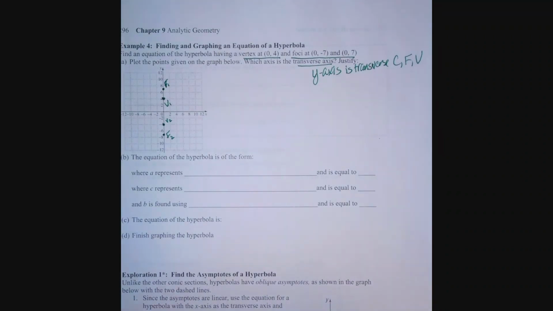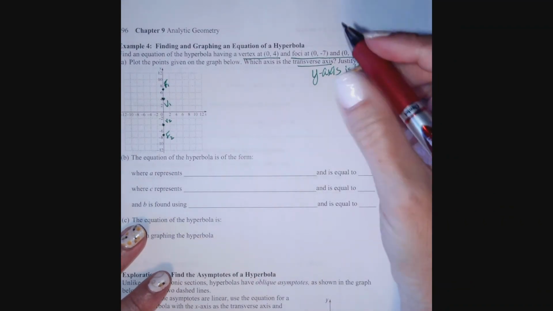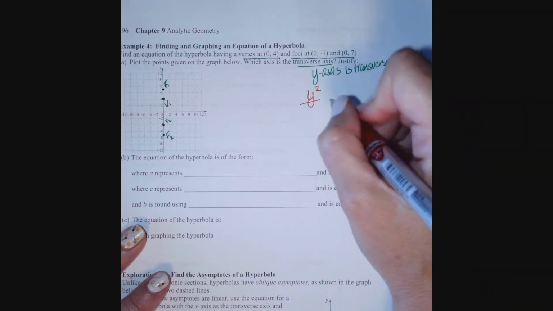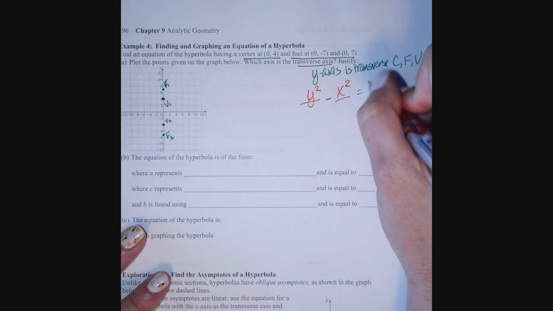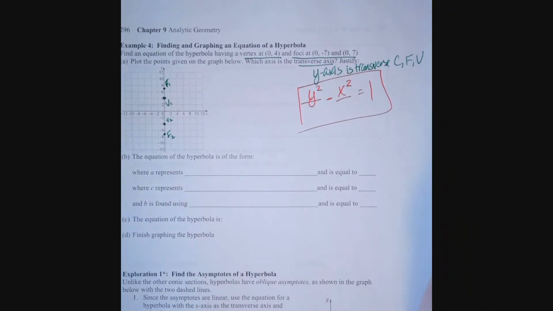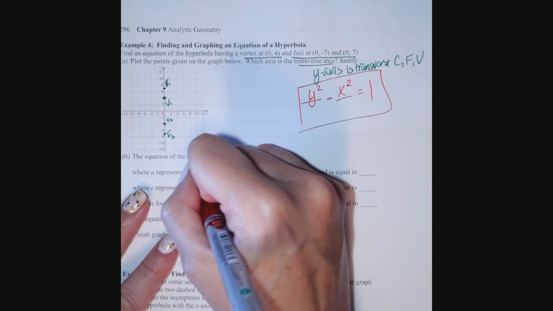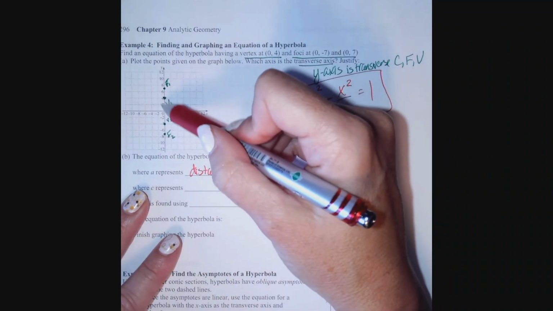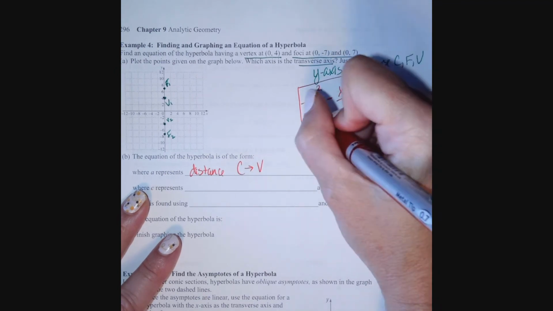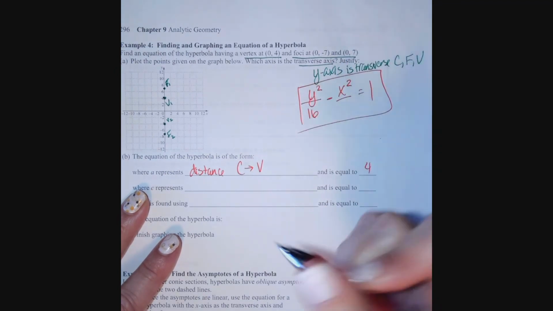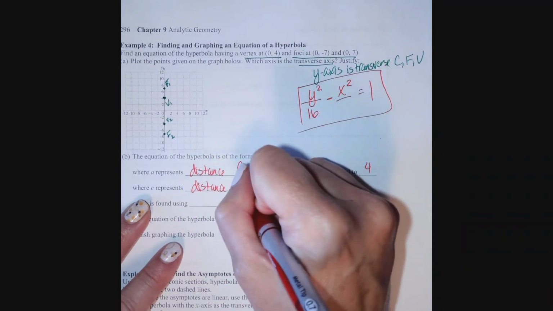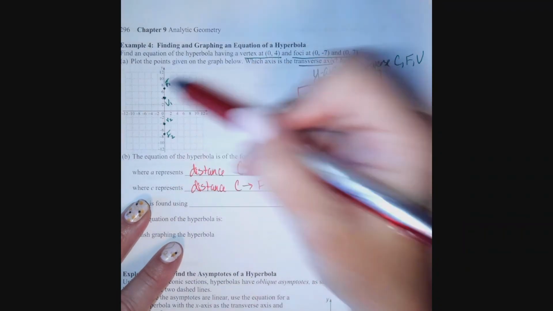Okay, let's see what we've got. So our equation of our hyperbola, because the y-axis is the transverse axis, is going to be y squared over a squared minus x squared over b squared equals 1. A is that distance from the center to the vertex, and the distance from center to the vertex in this case is 4, so my a squared is 16. C represents the distance from the center to the focus, and that distance here is 7.